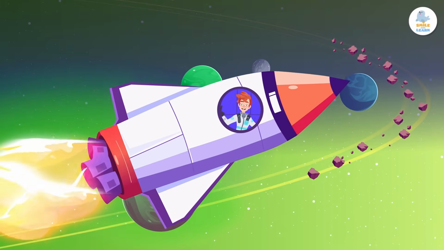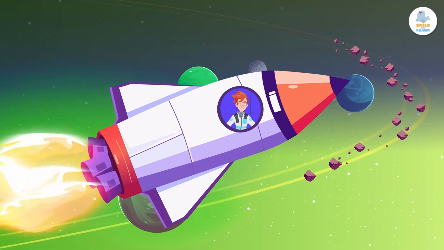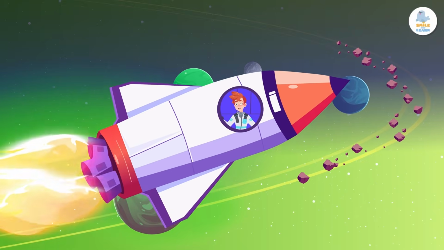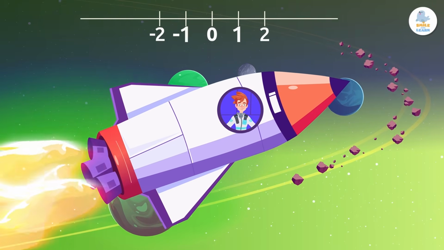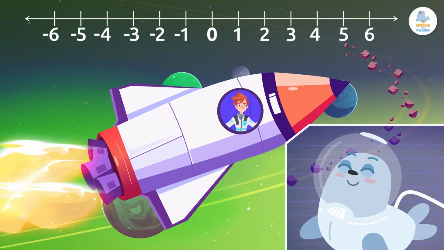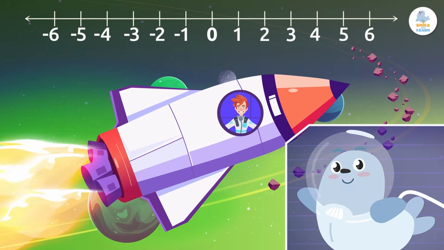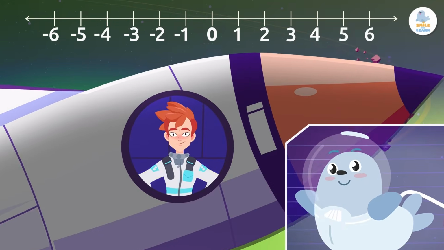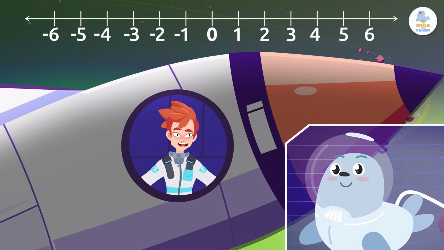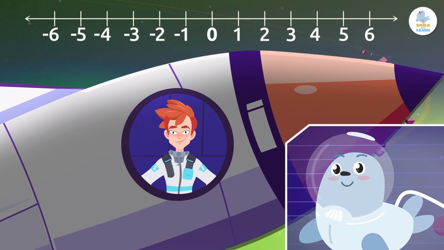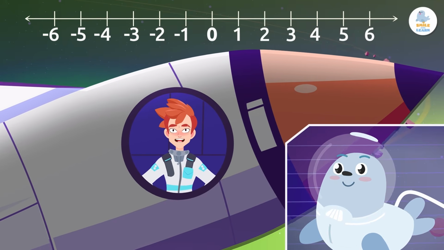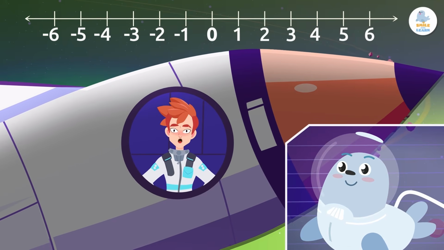Hello, friends. Today, I'm going to show you a different, fun way to subtract using a number line. A number line for subtraction? That sounds fun. Tell us more. Sure thing, Smiley. We'll jump from number to number to find the answer. Ready to become math stars?